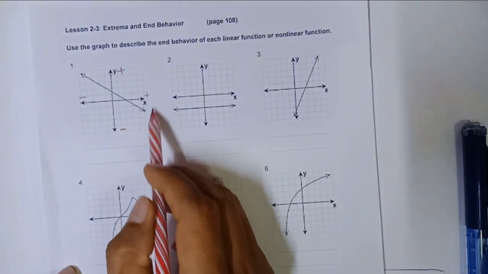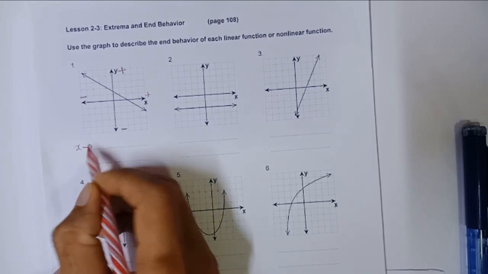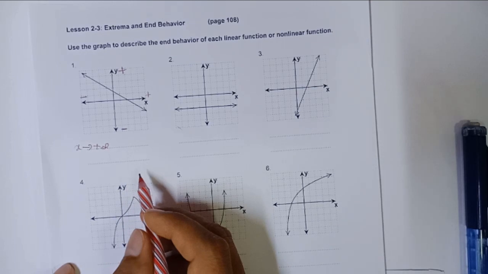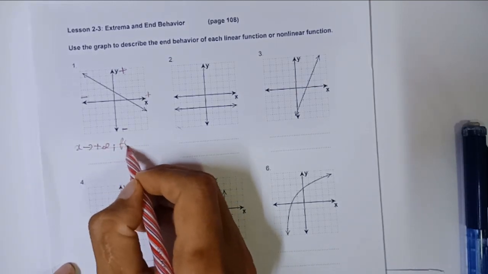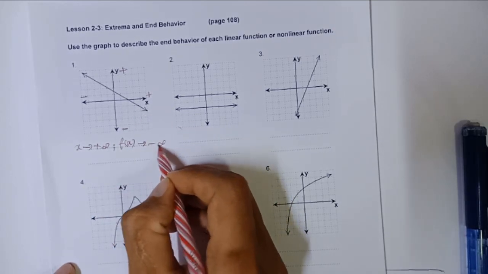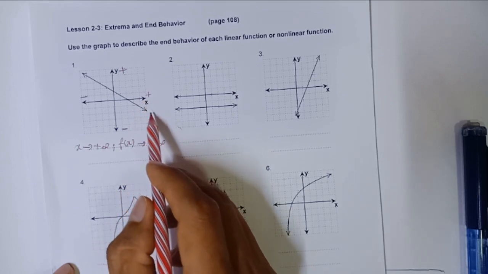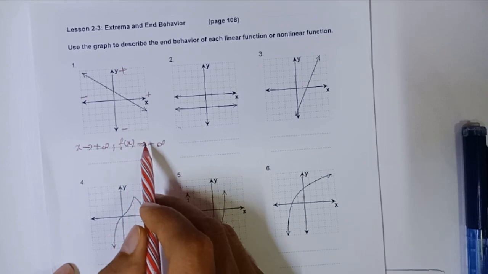So, end behavior of this section: as x approaches positive infinity, then f of x approaches negative infinity. So in this direction, as it goes to the positive, the function goes down to the negative.